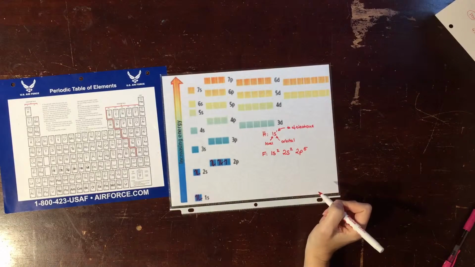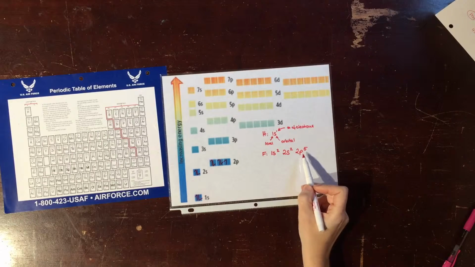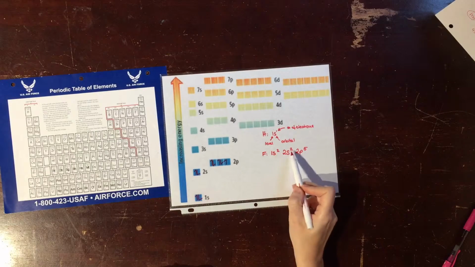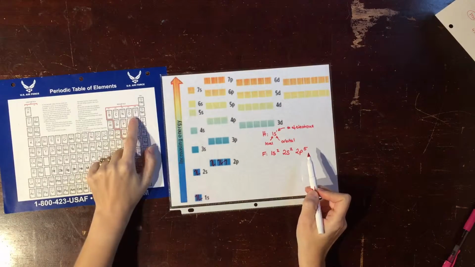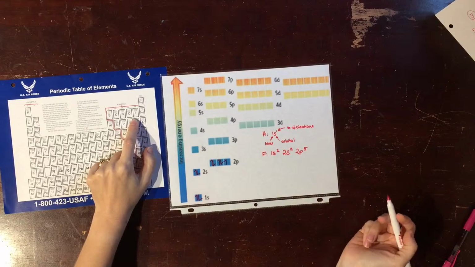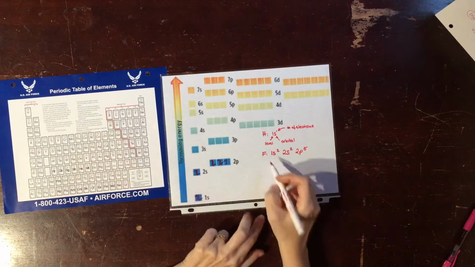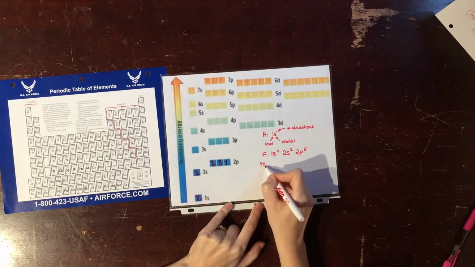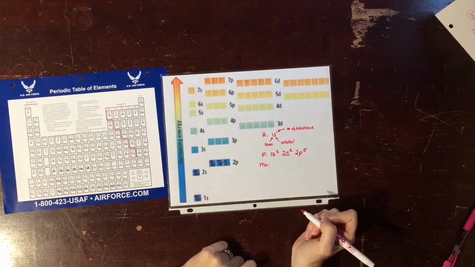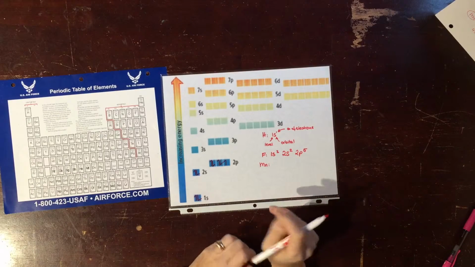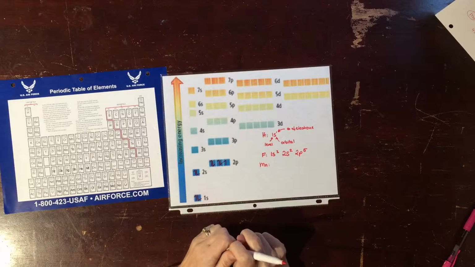And at the end, always double check by counting up your exponents. So you have 2 plus 2 plus 5 is 9. Atomic number is 9, so that's the electron configuration for fluorine. All right, one more example and then we're done for this video. Manganese, Mn. Find it on your periodic table. What is the atomic number for manganese?